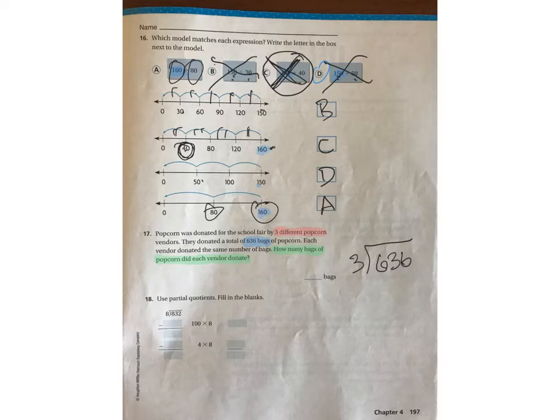Can 3 divide into 600s? Or I have 600s. Can I divide them 3 times? Sure I can. Or another way is 3 times what gives me 6? Sure, 2. Or 6 divided by 3 is 2. So divide, multiply. 2 times 3 is 6. Subtract. 6 minus 6 is 0. And then bring down 3. Perfect. And now the cycle repeats. Divide, multiply, subtract, bring down.